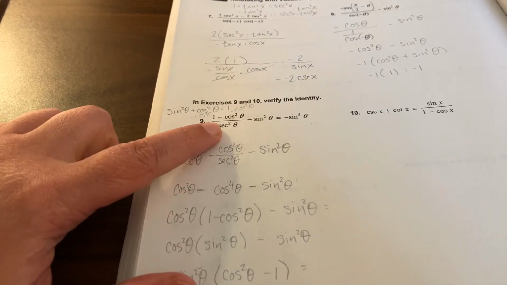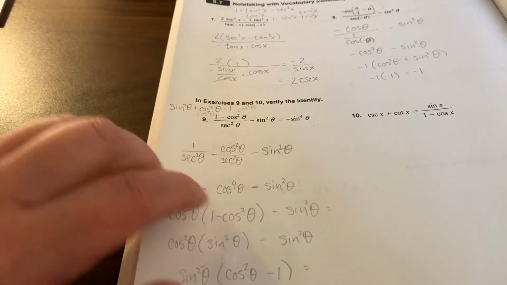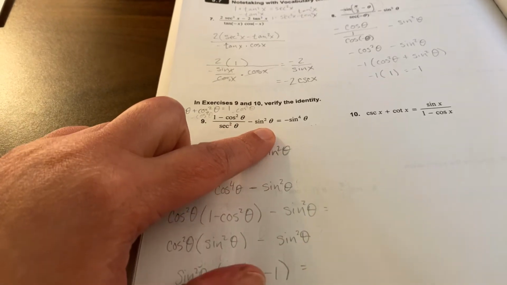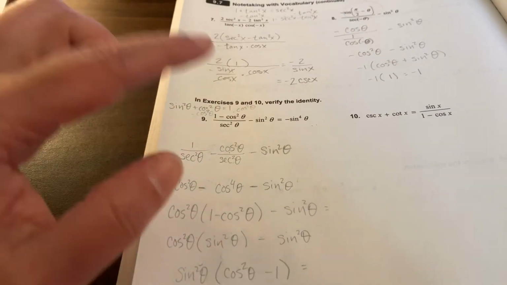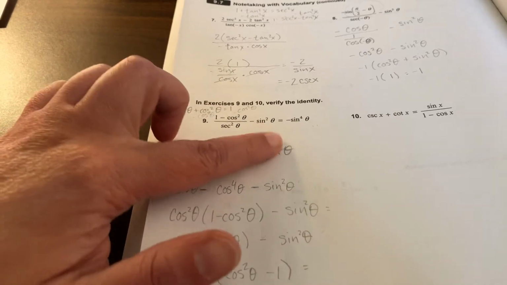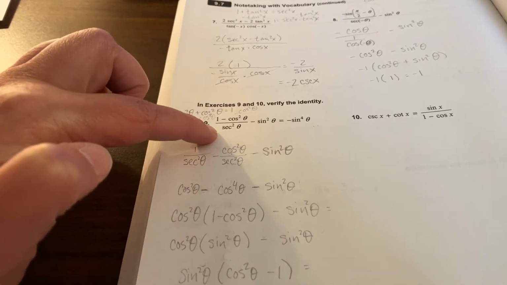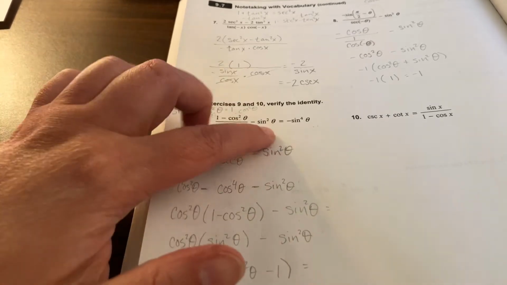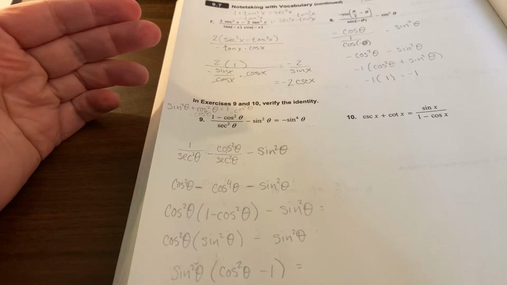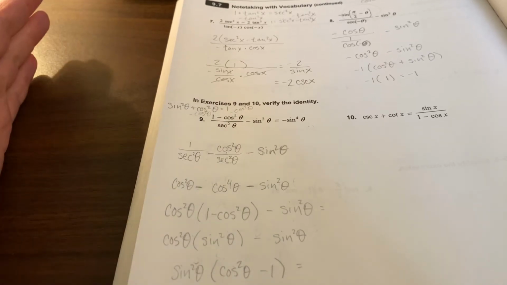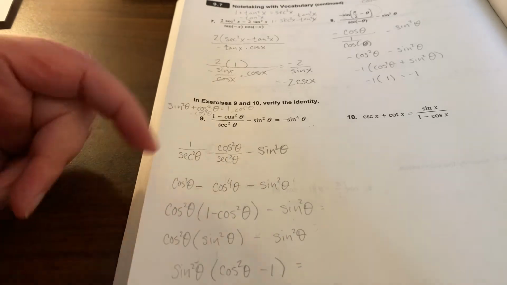When I see 1 minus cosine squared of theta over secant squared of theta, and then minus sine squared of theta equals negative sine to the 4th power of theta. Normally, when I do these types of problems, I want to work with one side and simplify it until I can get it to look like the other side. But sometimes you have to work on both sides. Sometimes that's what you have to do until they equal each other.